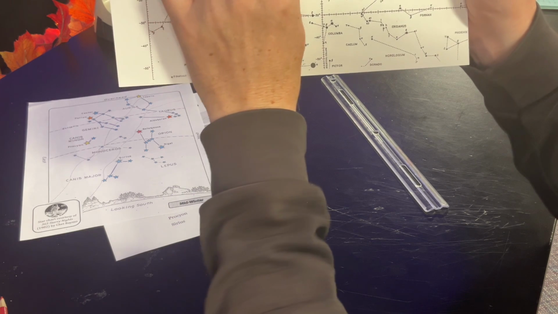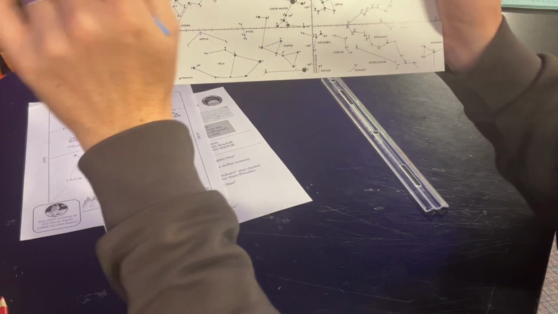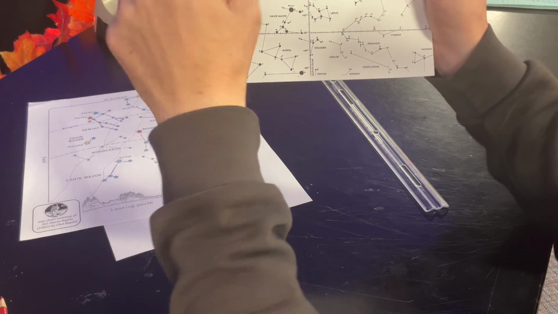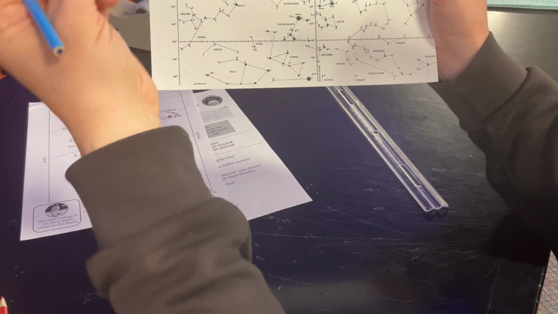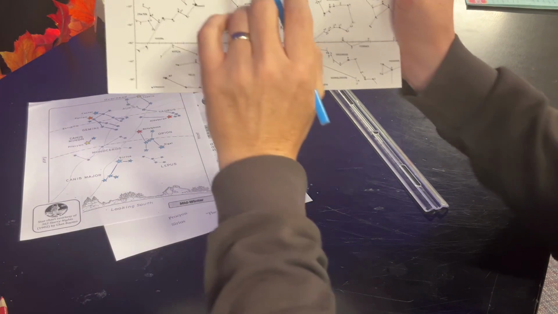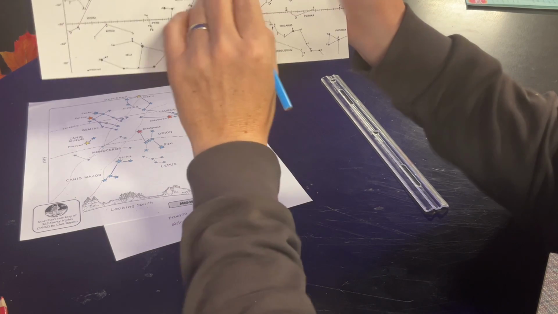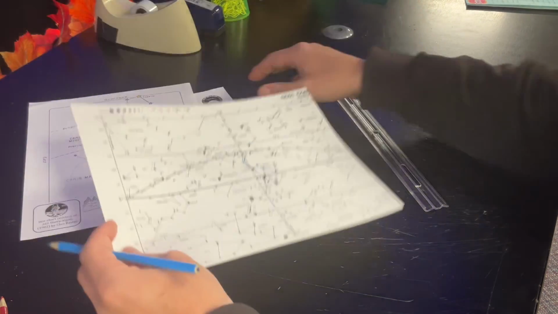And then the dimmest ones we can see just with our naked eye. And by the way, I'm sure you're laughing right now, but when I say naked eye, that doesn't mean anything bad, fifth grade. It just means no binoculars or telescopes needed, just your regular eyeballs. We can see down to about a 6. So we've got some dimmer stars in Orion's club arm and shield that you can just see.